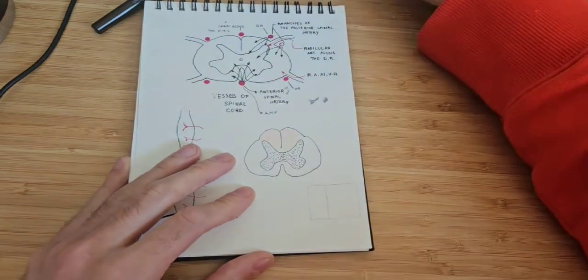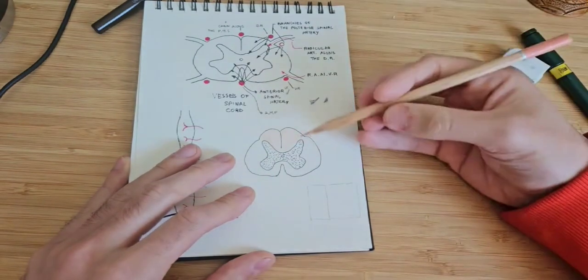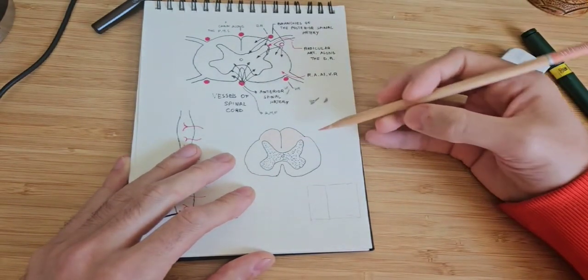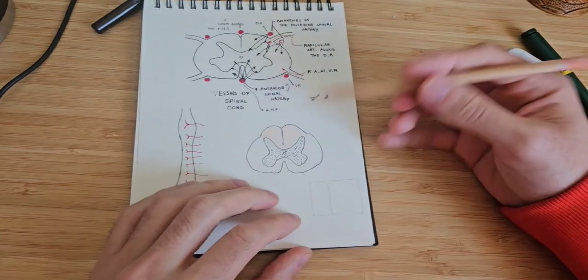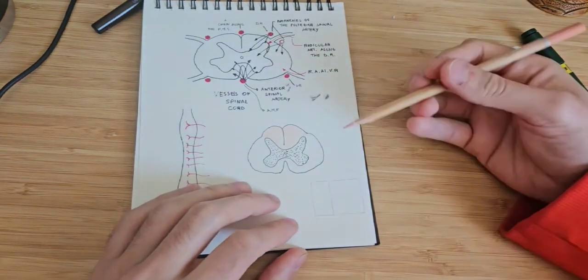Okay. There are other structures such as the central canal, the lateral horn, but I will not talk about these structures now.